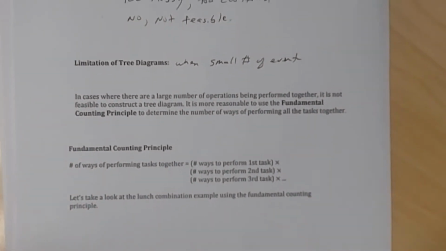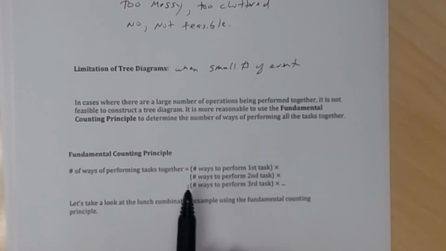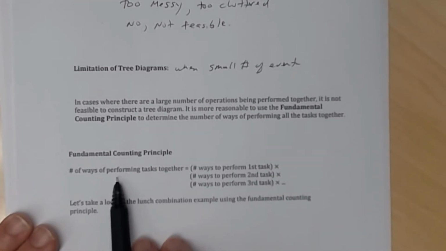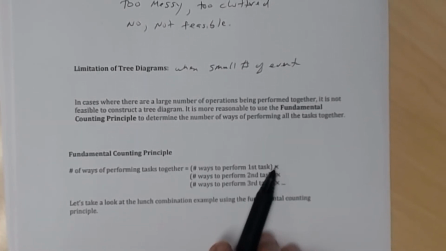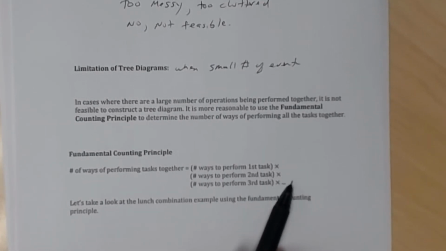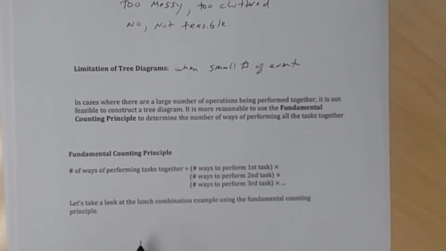All right, so just kind of reviewing what we did. We talked about the fundamental counting principle, which basically says the number of ways of performing tasks together would be the number of ways for the first task times the number of ways for the second task times the number of ways for the third task, and so on.